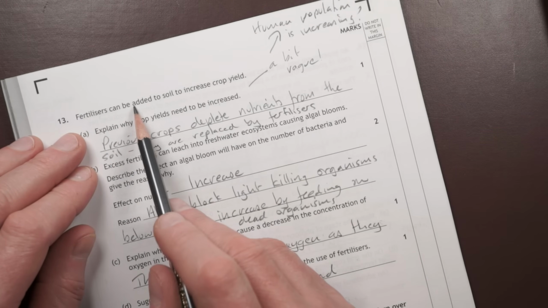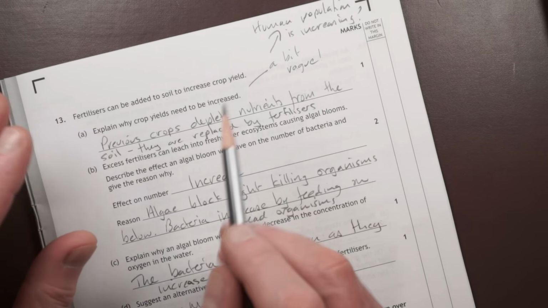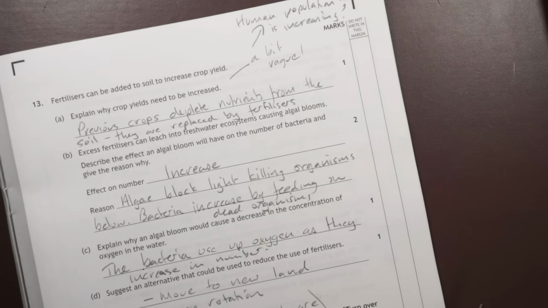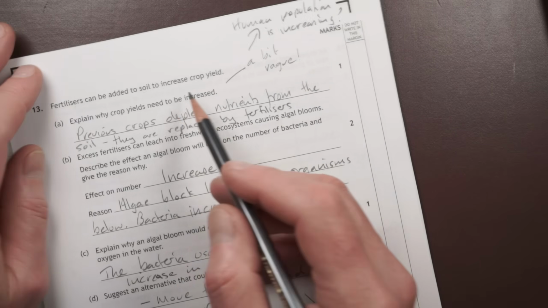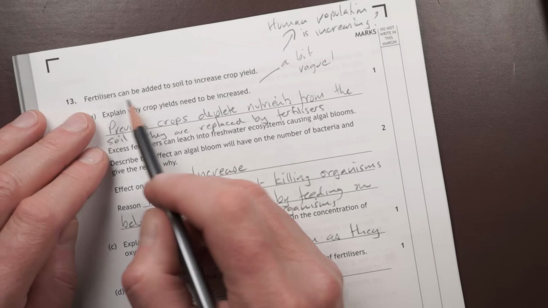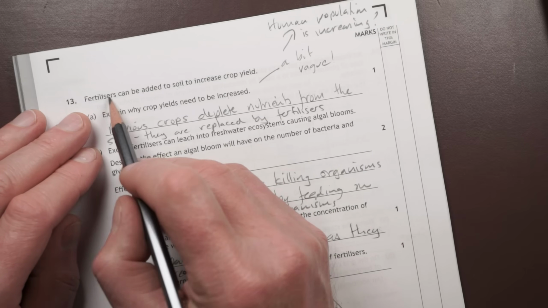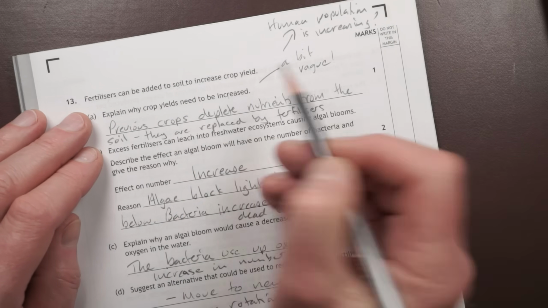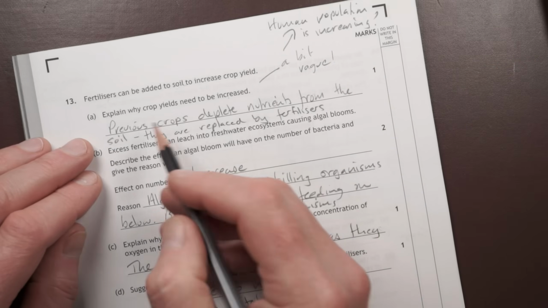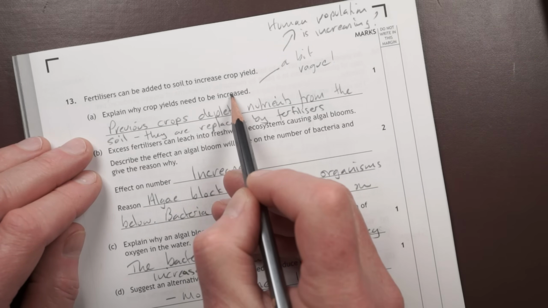Right. Fertilizers can be added to soil. This is a question where I think we have to wait for the marking instructions to be absolutely sure of the answers, because I think some things could be done better in this question. But anyway, let's see. Fertilizers can be added to soil to increase crop yield. Right, fair enough. Explain why crop yields need to be increased.